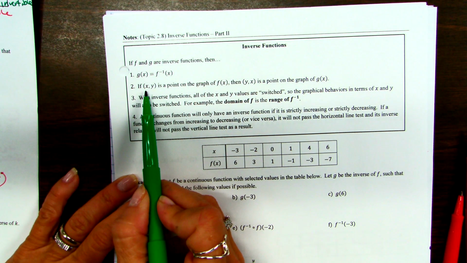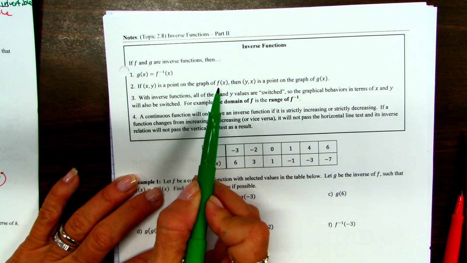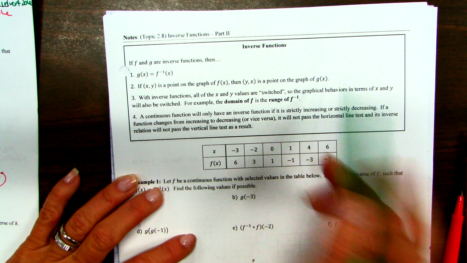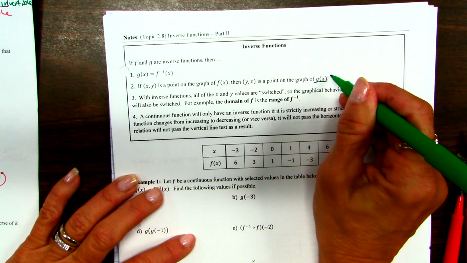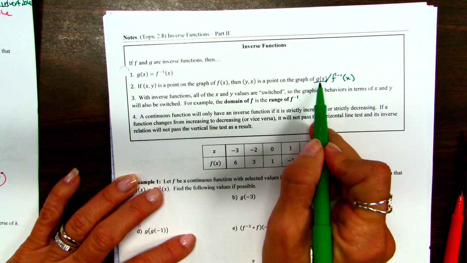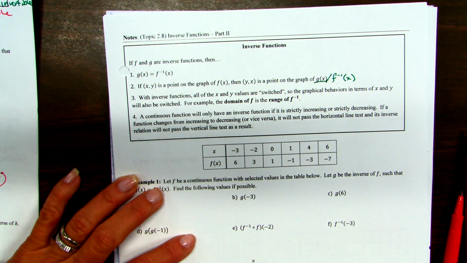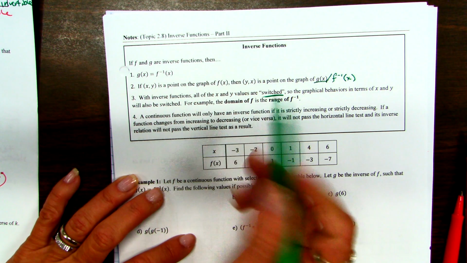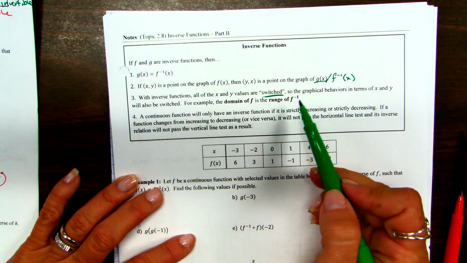Like we keep saying, if (x, y) is a point on the graph of f of x, then (y, x) is a point on the graph of g of x. Remember, g of x is the same in this circumstance as that. This is the inverse. With inverse functions, all of the x and y values are switched. We talked about that a lot yesterday and already today.